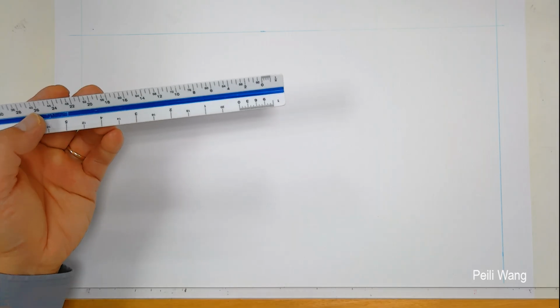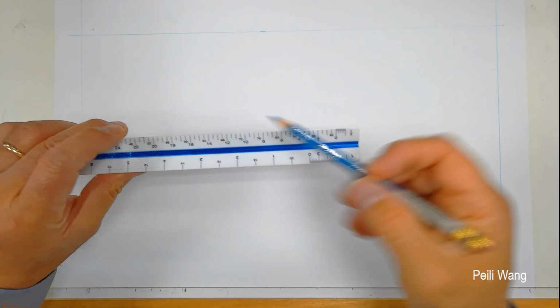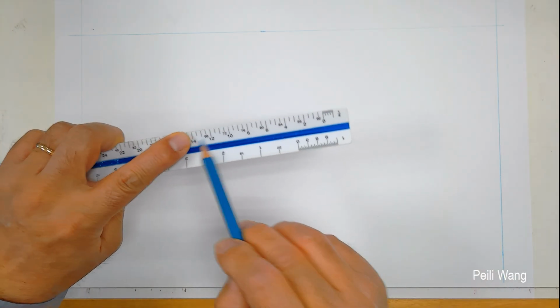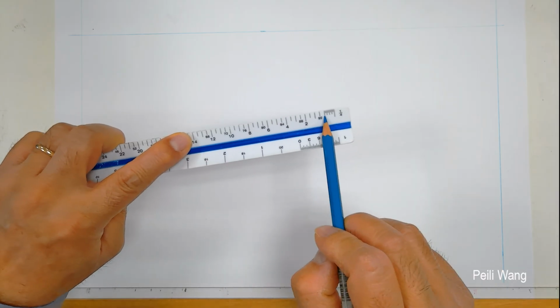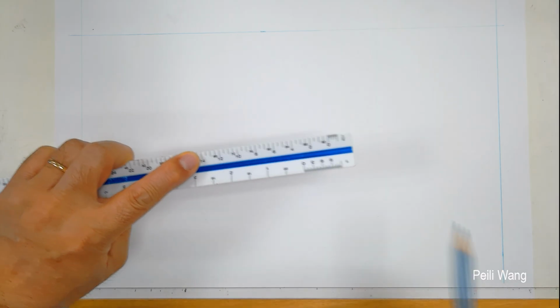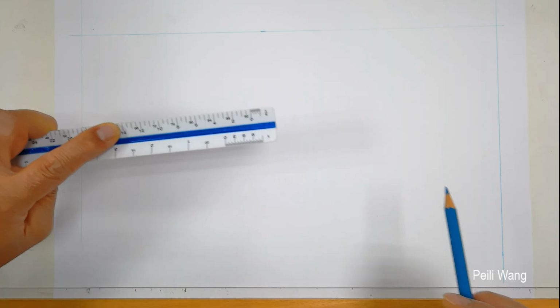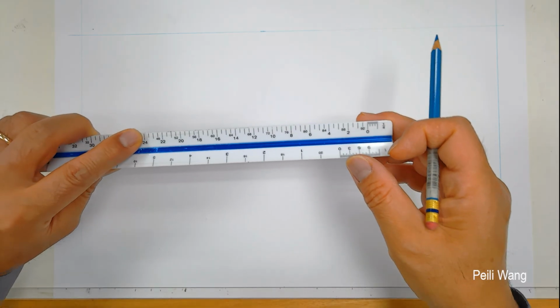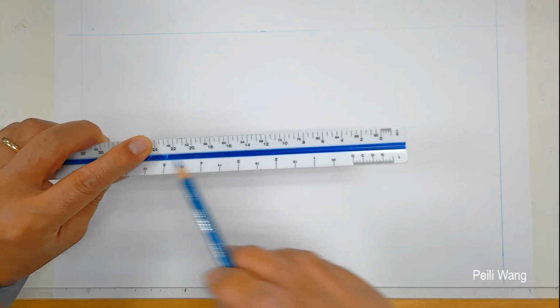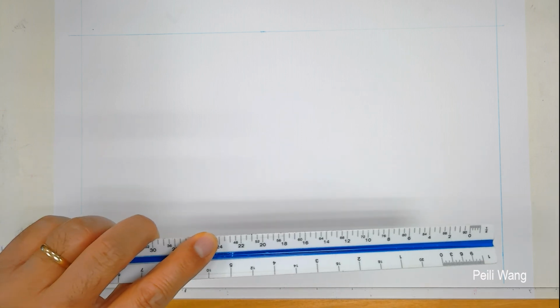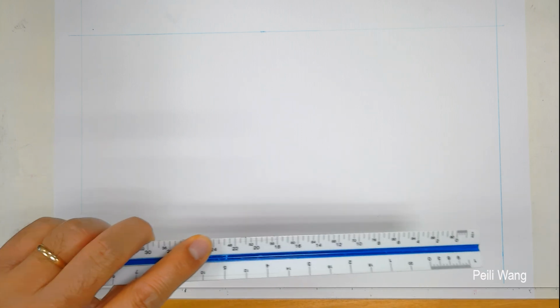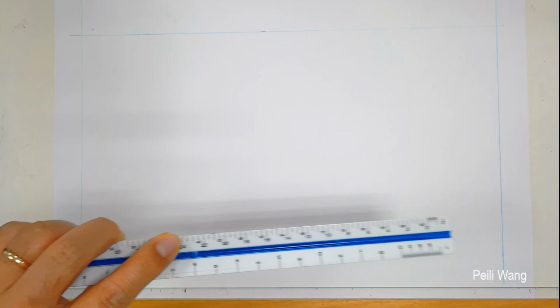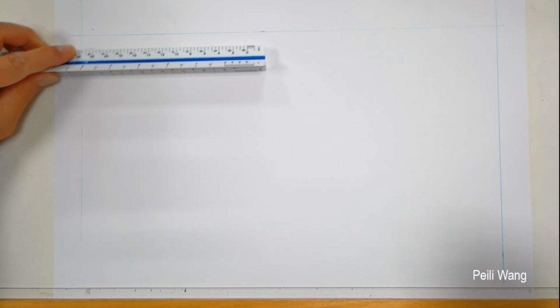So first step, I'm going to work on this one first. That's 24. Okay, 24. I can use a scale. Take a look, I use a scale. If I use a scale, here to here, 24, right? See that? 1/4 inch, 24. Oh, sorry, the 24 until here. From here to 24. Okay, 24.